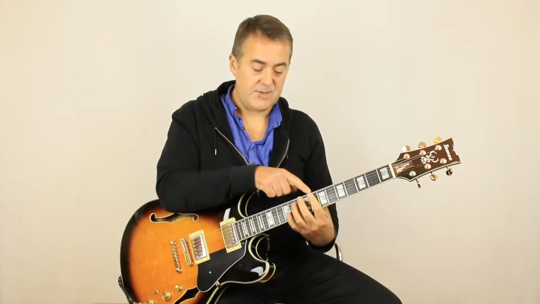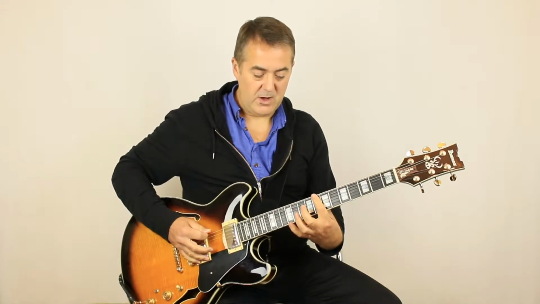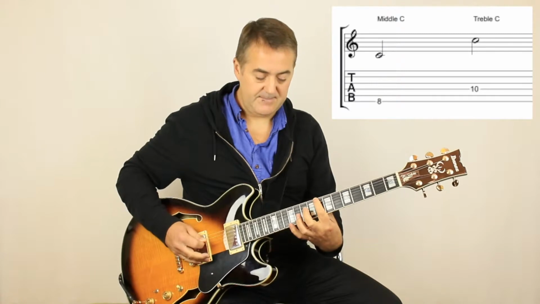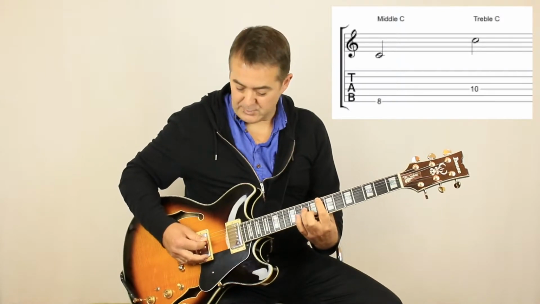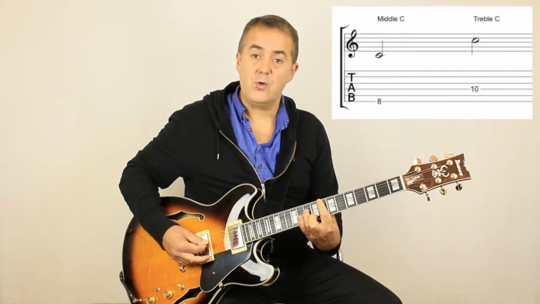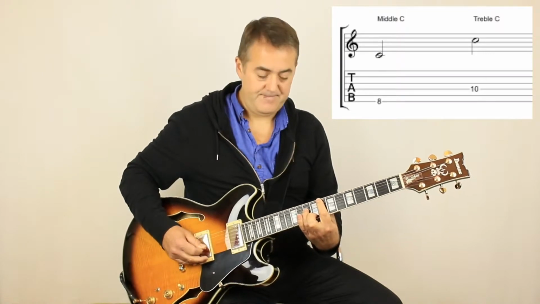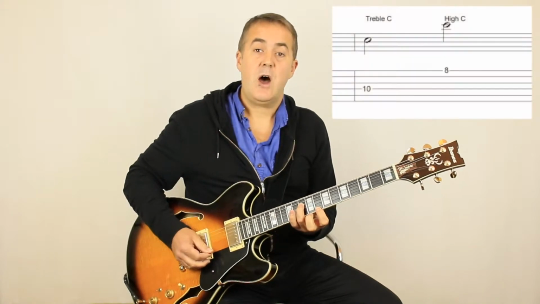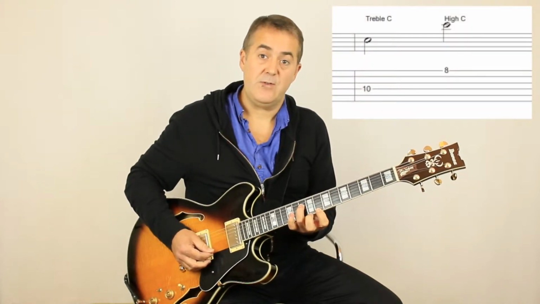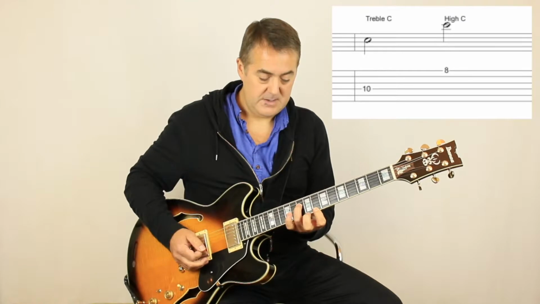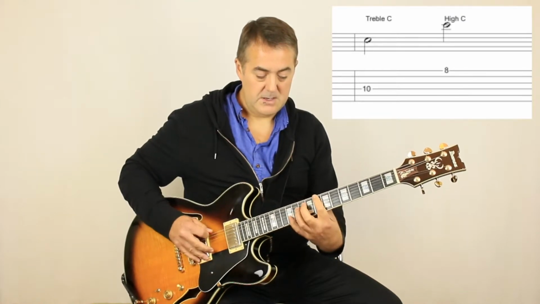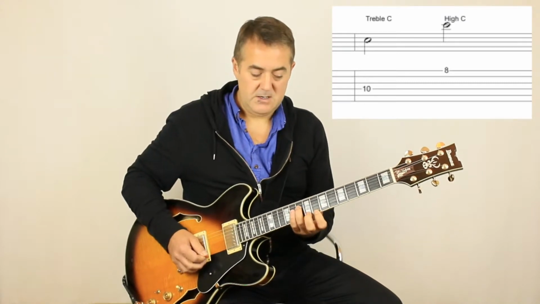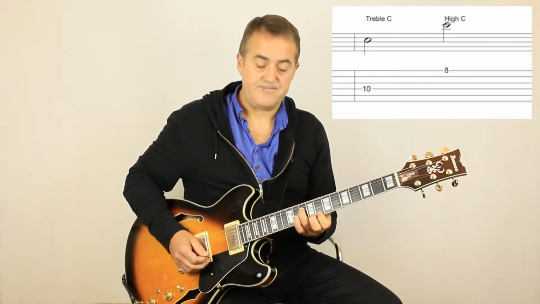The next position, there's 5 of these positions. We've got the 8th fret with our first finger on the 6th string. Treble C will appear on the 4th string, 10th fret. And then moving our first finger down to the 1st string, high C or top C will appear again on the 1st string, 8th fret. Middle C, treble C, and high C.